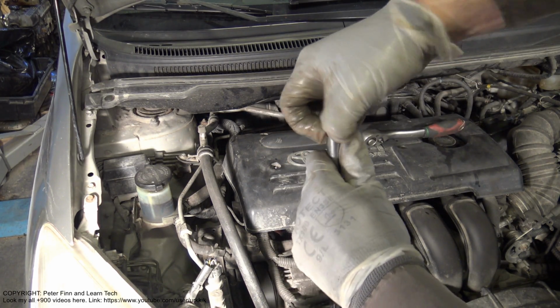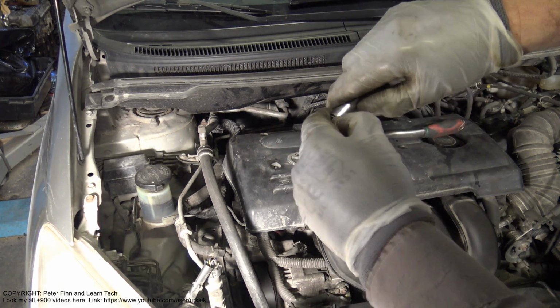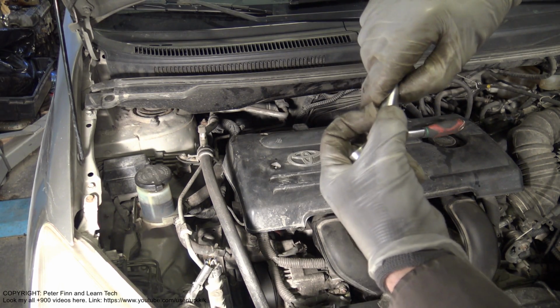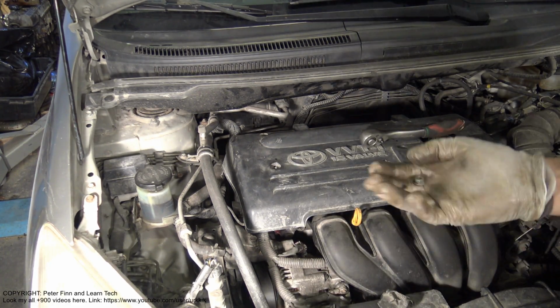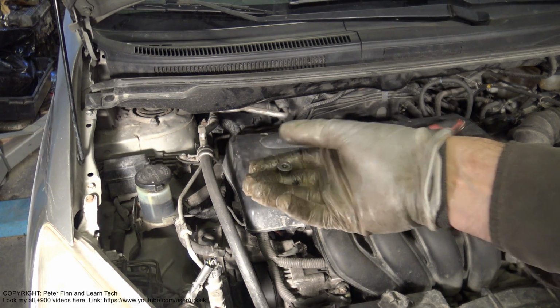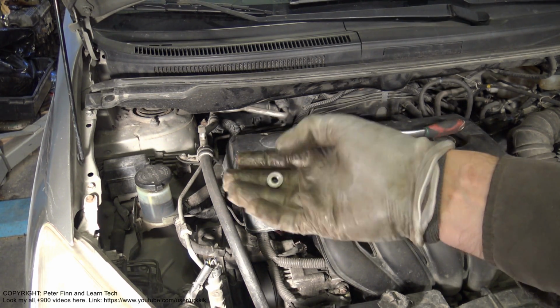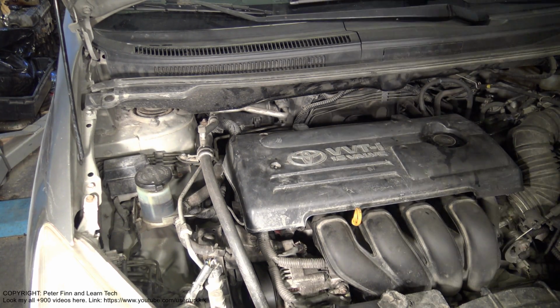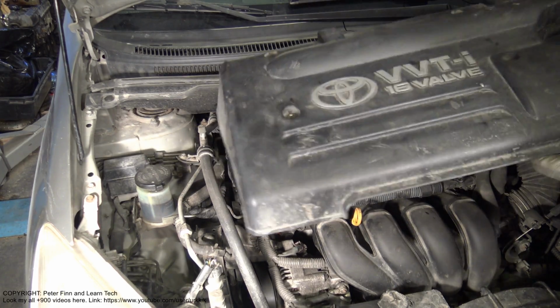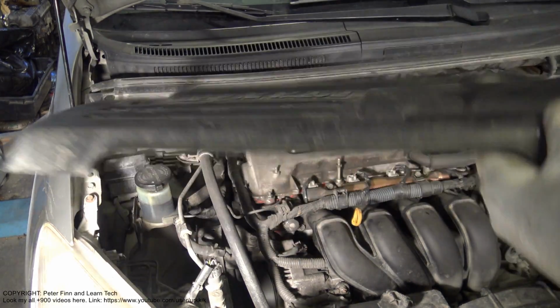Here we can see that there is a small bolt. It looks like this, this small bolt, and there are 2 similar ones, one here and one there. Okay, good. And then I can lift my plastic cover away.